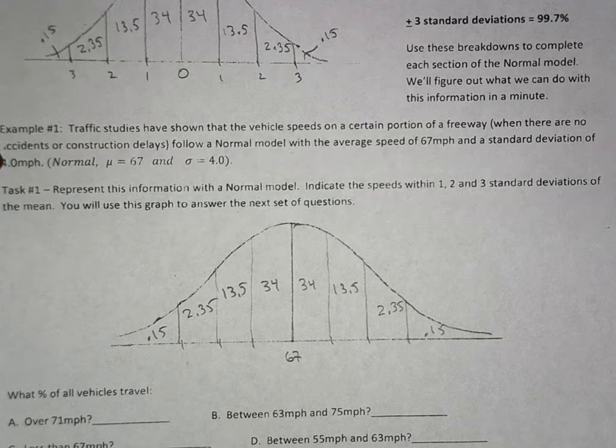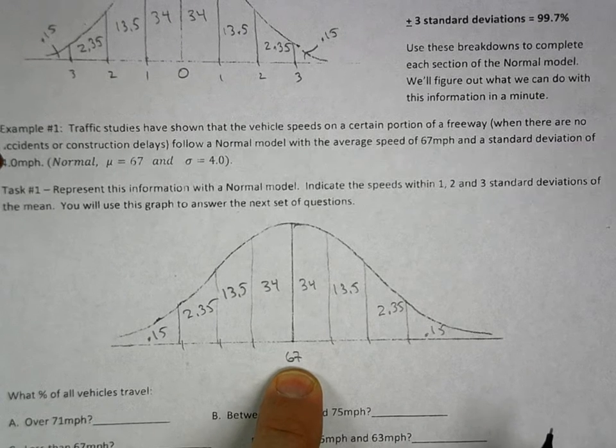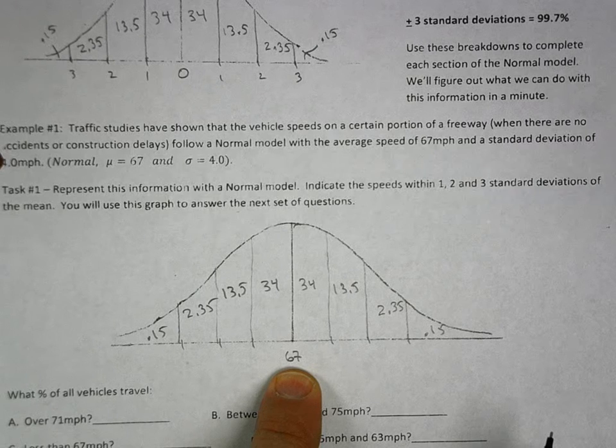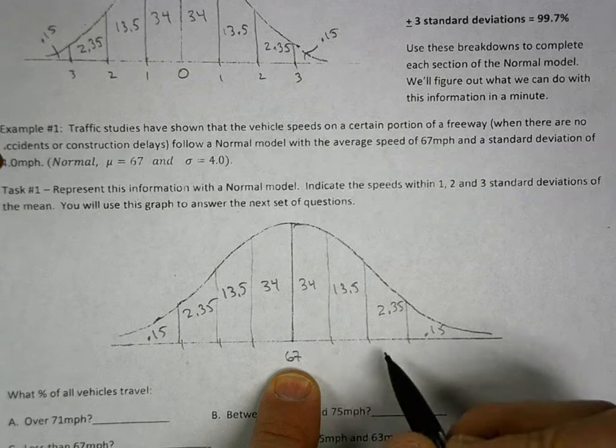Fill all that out. So if you memorize those values, and we can fill out the bottom, these problems are pretty easy. Okay. All right, so it says the average speed on this freeway is 67 miles per hour. What was the standard deviation? 4 miles per hour. Okay, so let's fill out the numbers on the bottom.